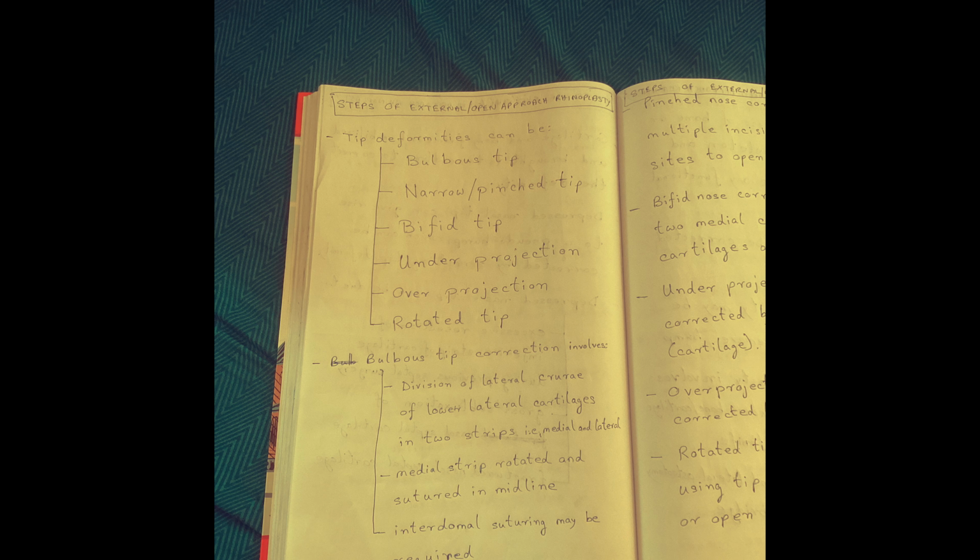Now, tip deformities can be bulbous tip, narrow or pinched tip, bifid tip, under projection of tip, over projection of tip, and rotated tip. Now let's talk about how to correct each of these tip deformities. Bulbous tip correction involves division of lateral crurae of lower lateral cartilages in two strips, that is medial and lateral. Medial strip is rotated and sutured in midline. Interdomal suturing may be required.